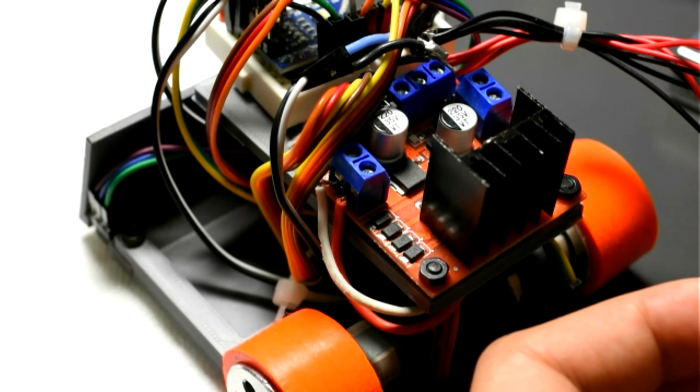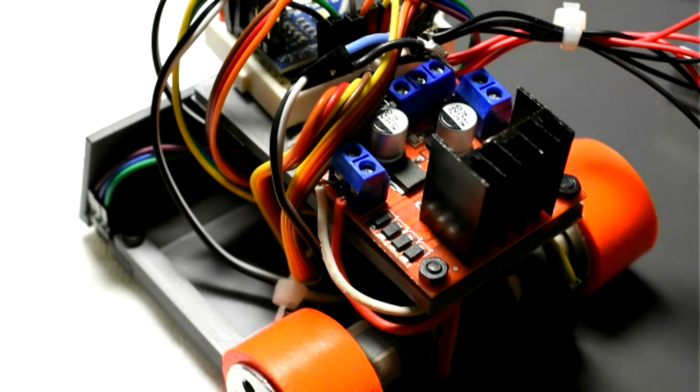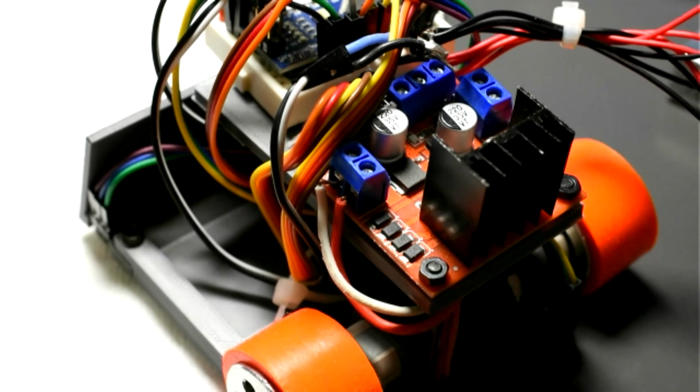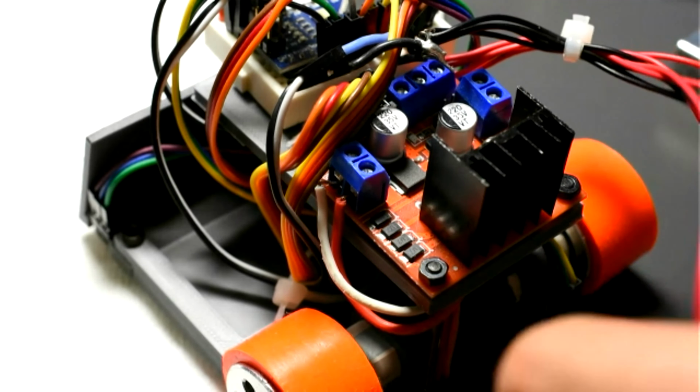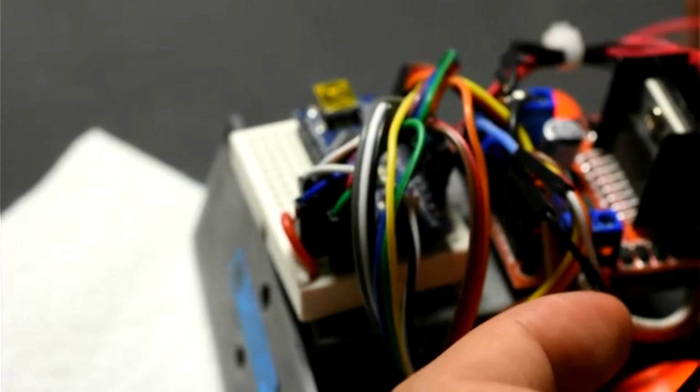You short things, stuff goes crazy. That's what I'm afraid of when I try making this. To be honest, stuff will likely spark, but nothing's going to happen before you have time to react, if anything. Okay.